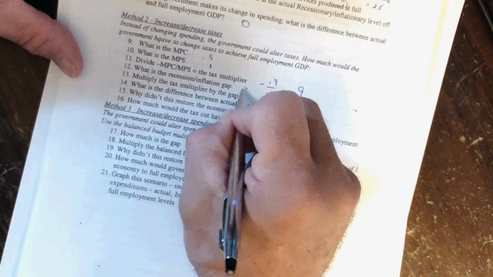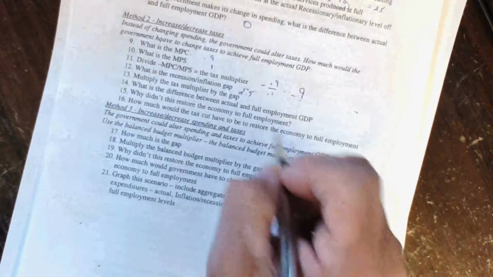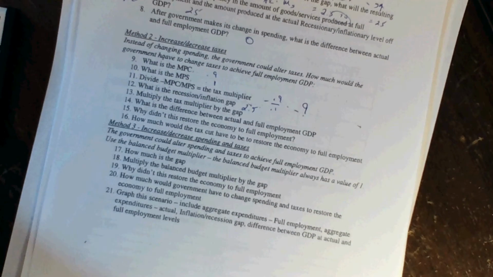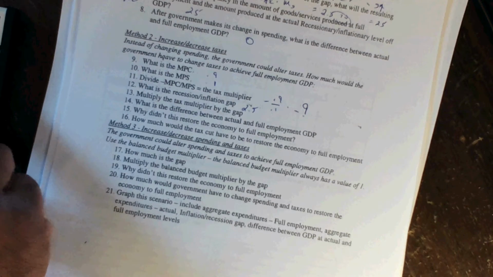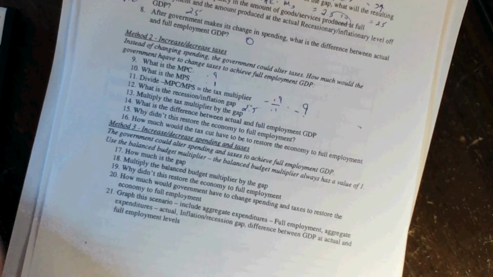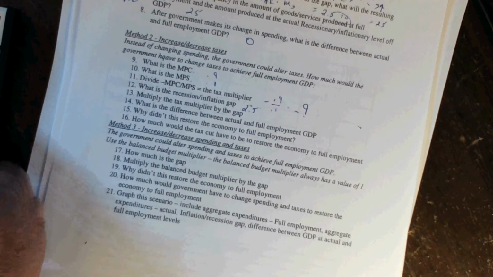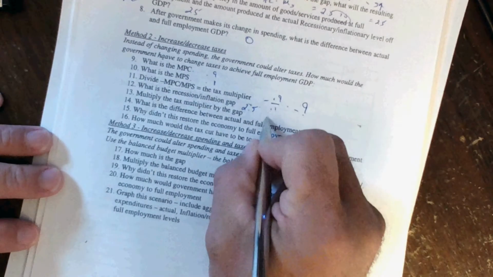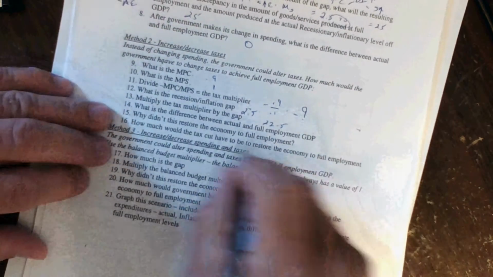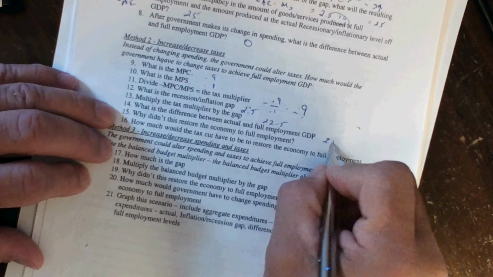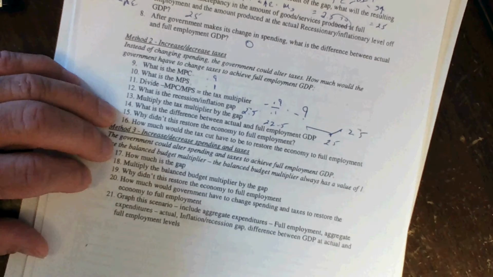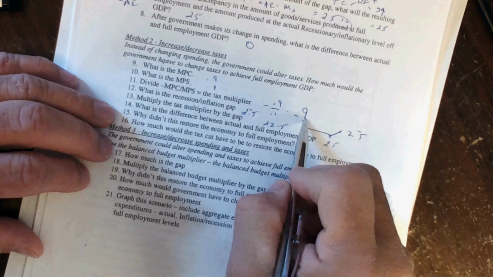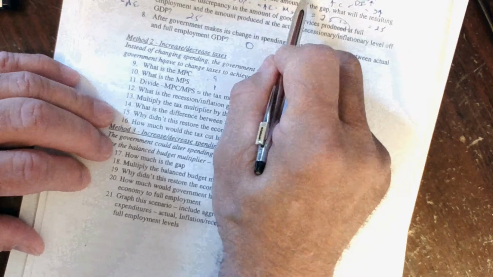Negative 9. What is the recessionary gap? 2.5. Multiply the change in taxes by the tax multiplier. So we'll take 2.5 times 9, and we'll get a total change in GDP of 22.5. How much did we need GDP to change by? 25. We're 2.5 off. We're 2.5 short because the tax multiplier is not as powerful as the spending multiplier of 10.